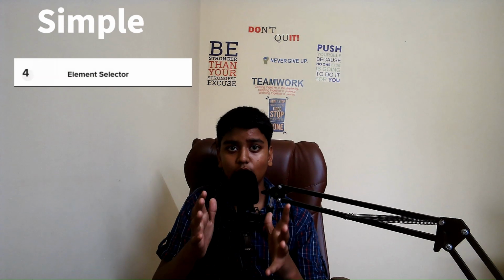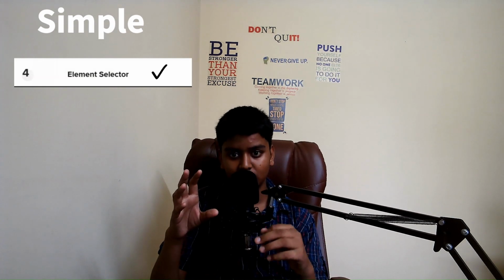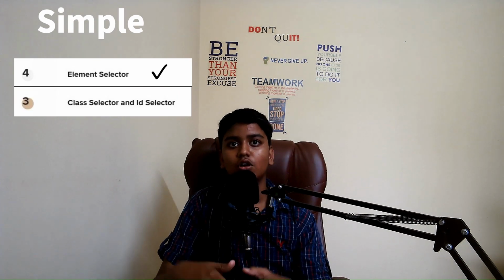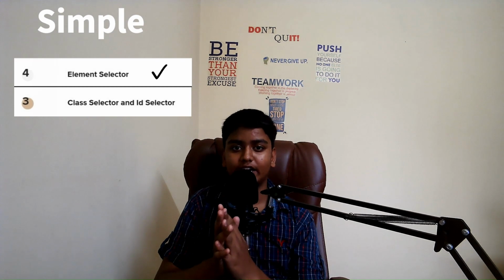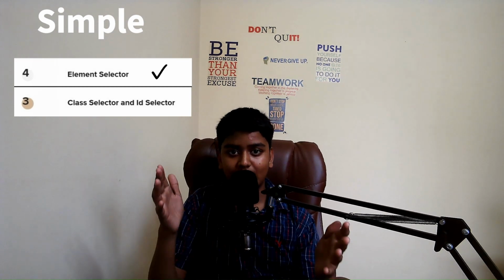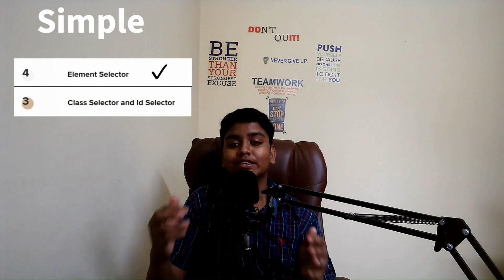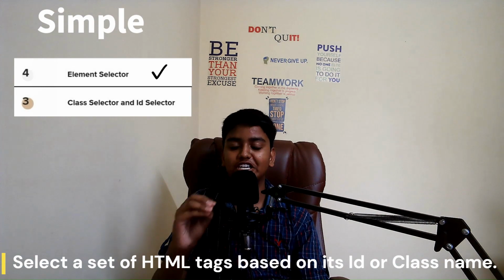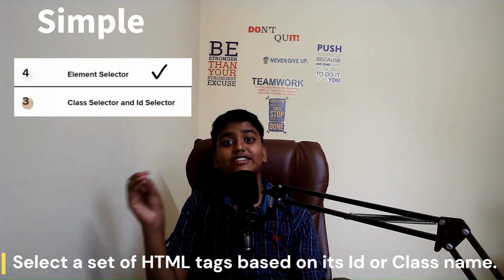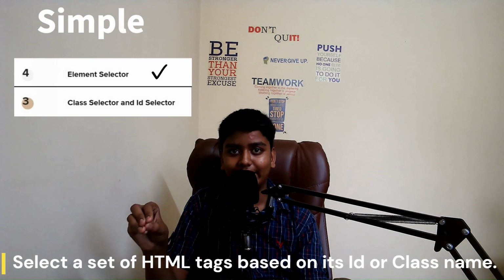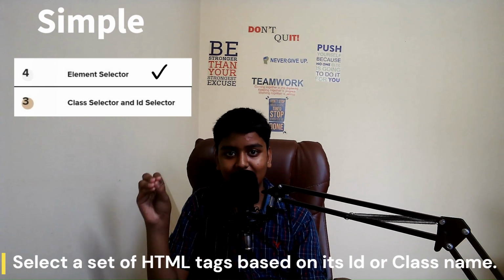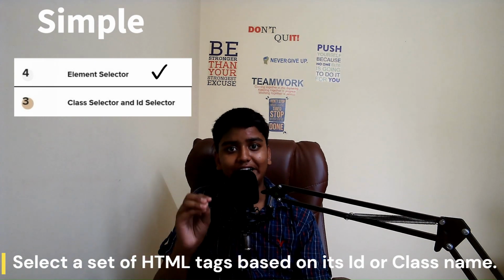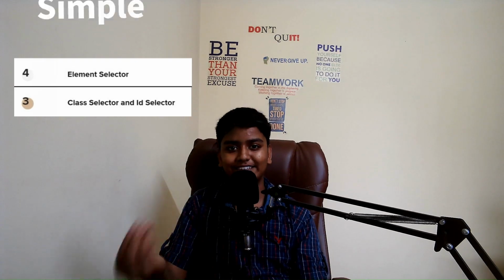So guys, now we already know about element selector, and now we'll learn about ID and class selector. So the question is, what is ID and class selector? So guys, ID and class selector means that you provide a unique ID or a class to any of the HTML tag, and you select those HTML tag in CSS through that ID and class only.